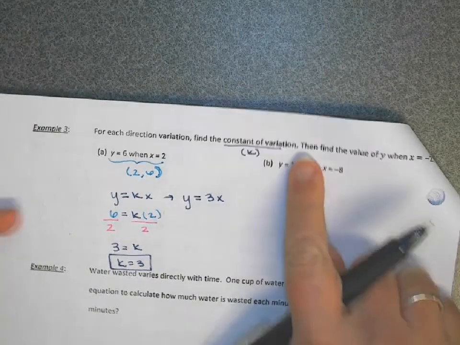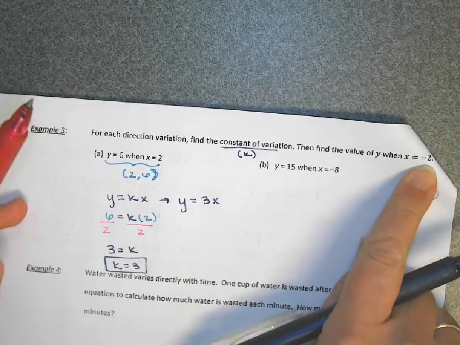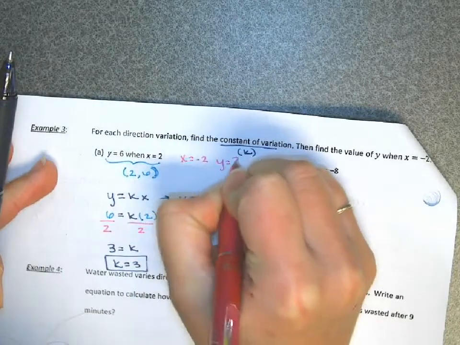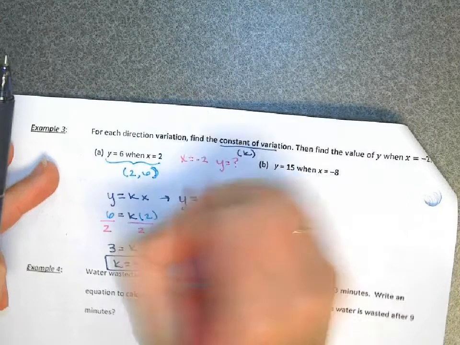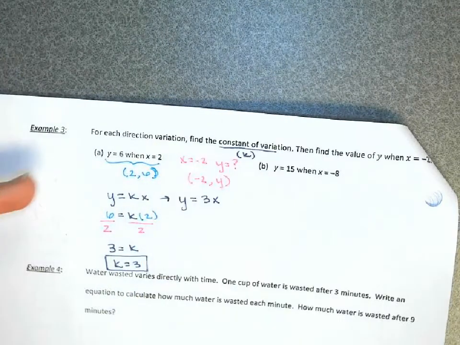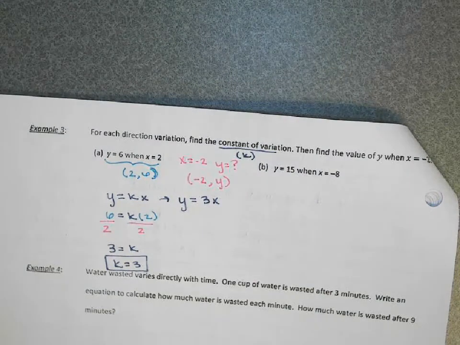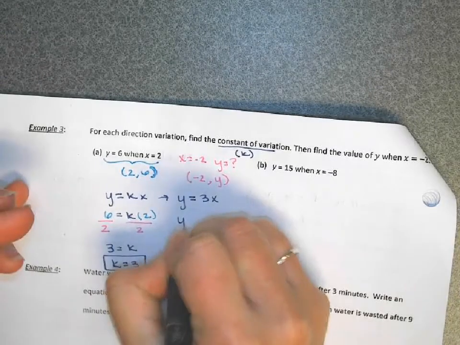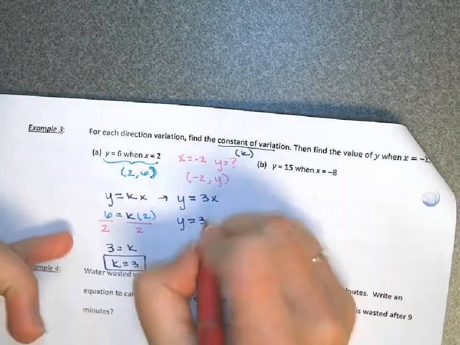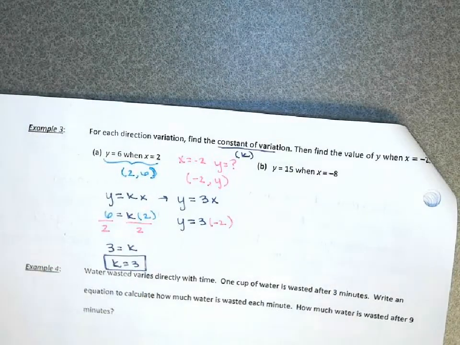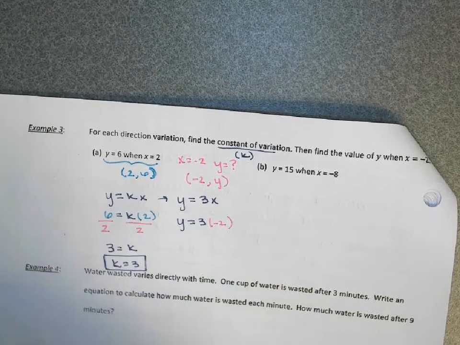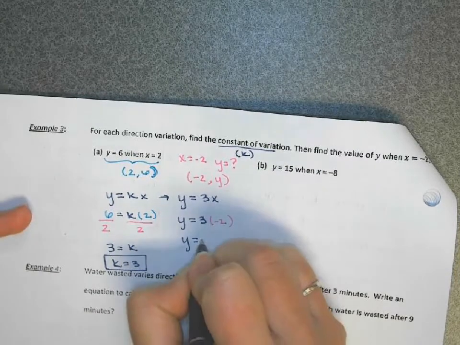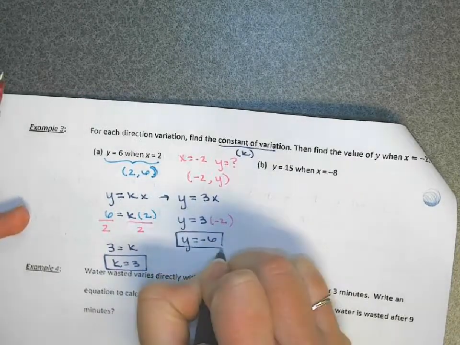Okay, then it says, then find the value of y when x is negative 2. So wait a minute. It tells you x is negative 2. It wants you to find y. So I have this point, negative 2, I don't know what the y value is. But now that I have the equation, I can plug in negative 2 for x. And I can solve for y. Y has to be what? What's 3 times negative 2? So I found the y value also.